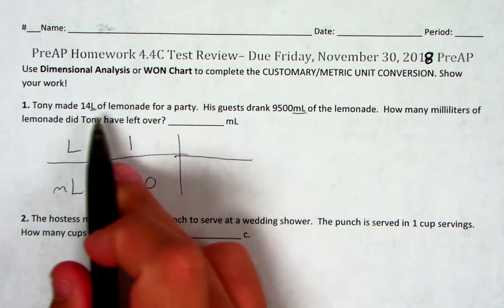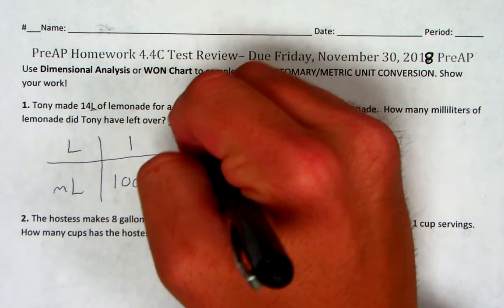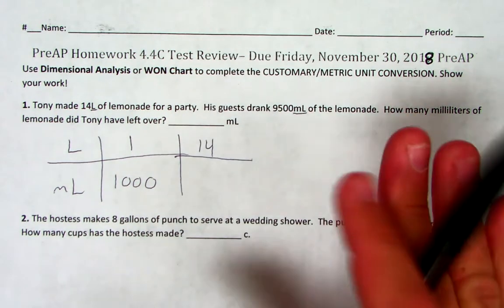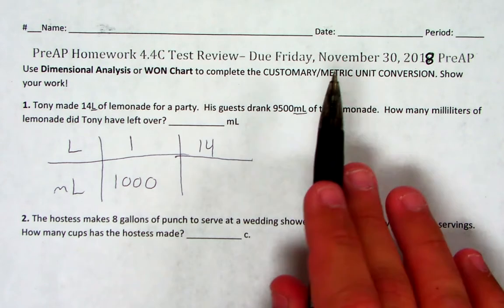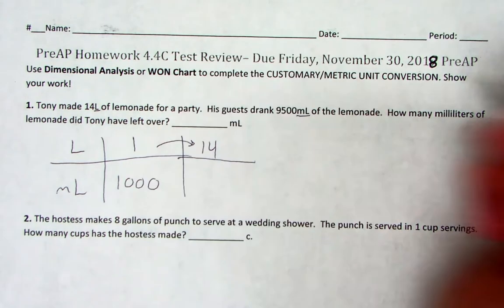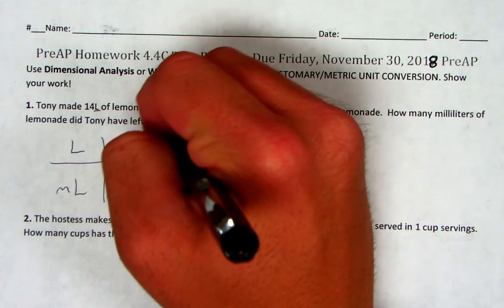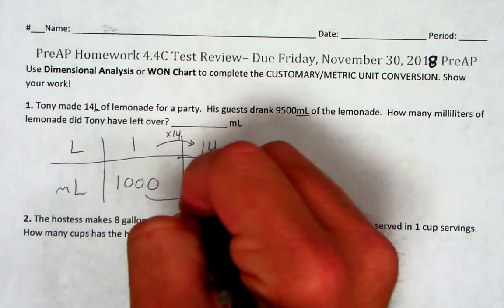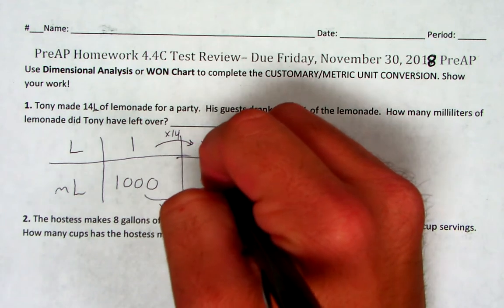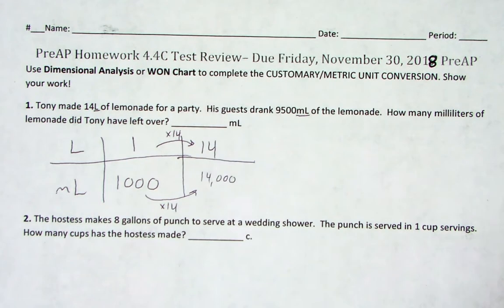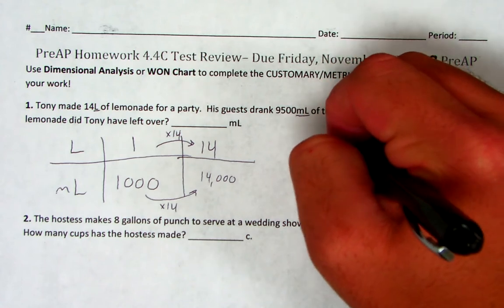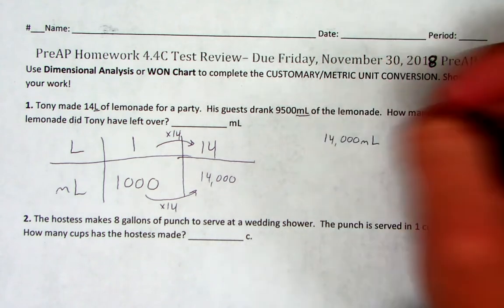Well, it says Tony made 14 liters. This 9,500, guys, you cannot use it yet. Don't use them yet, but don't scratch them out. Let's get my scale factor. To get from 1 to 14, you have to multiply by 14. So 1,000 times 14 is 14,000. So Tony made 14,000 milliliters of lemonade.